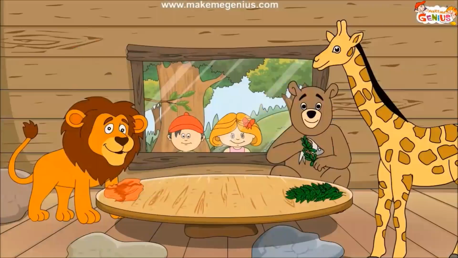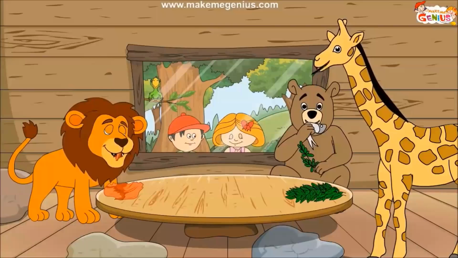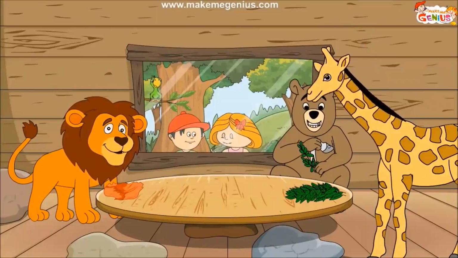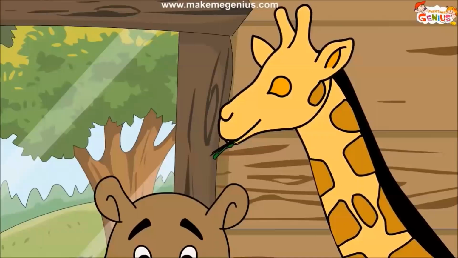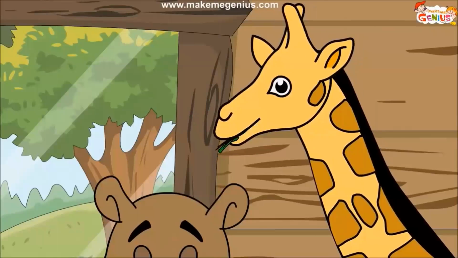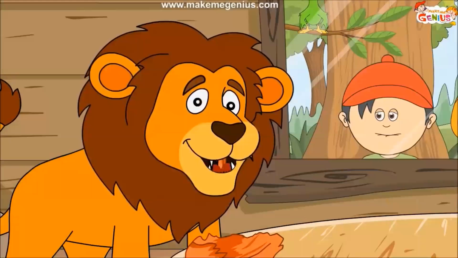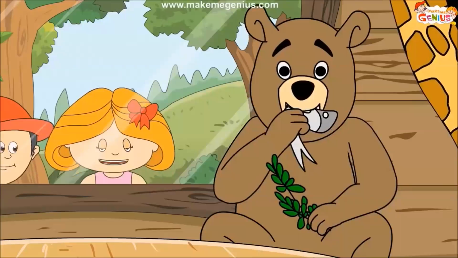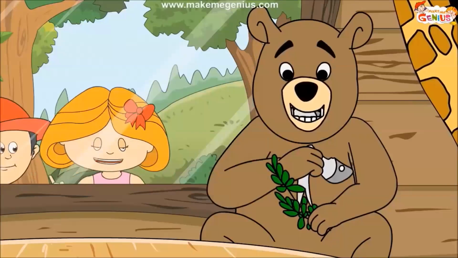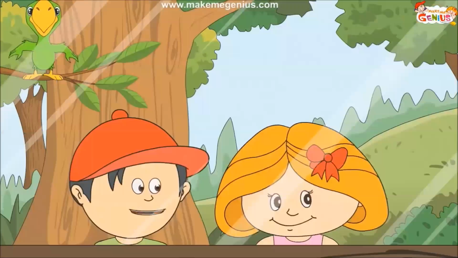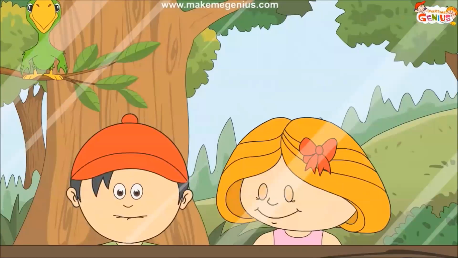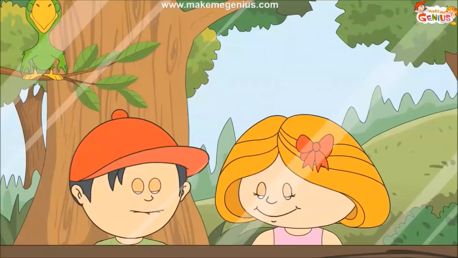Wow, it seems they are having a party. Shh, don't make noise. Let's not disturb them. What are they eating? It seems the giraffe is eating some plants. And the lion is eating some meat. Hey, see, the bear has a few plants in one hand and a fish in the other. Haha, he is enjoying them both at the same time. Why can't others do the same?